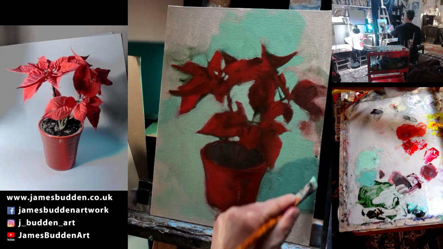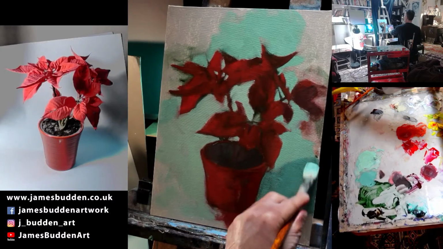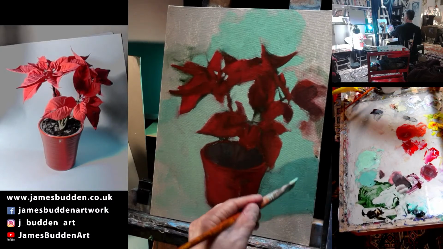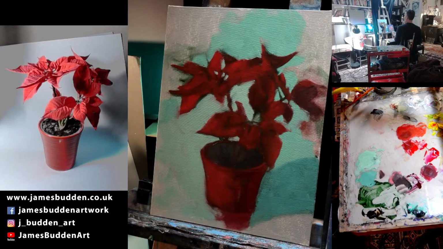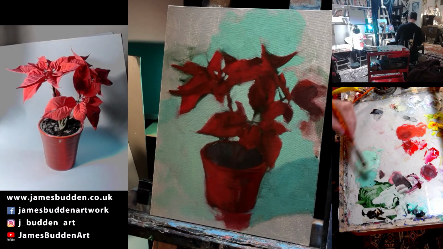Yeah, I'm going to have to straighten that up a little bit because I've decided to change the size of the pot, haven't I? Of the pot vase. Okay, and then a bit more brown in that, just to grey it off. Warm it up a little bit.